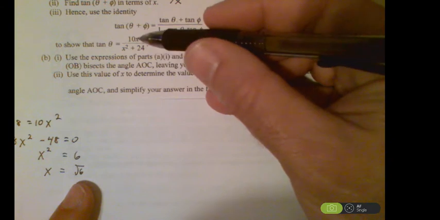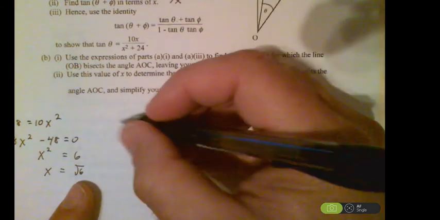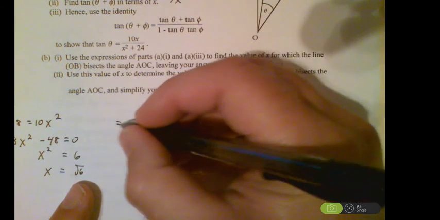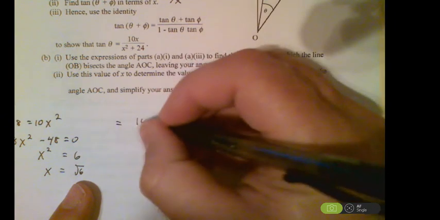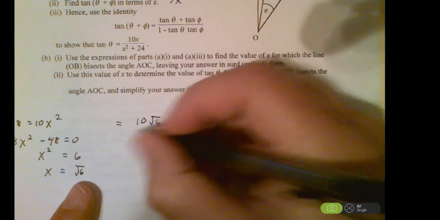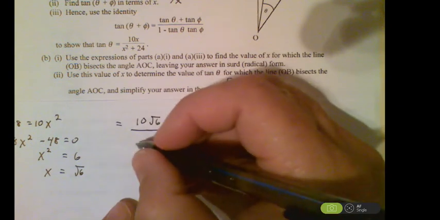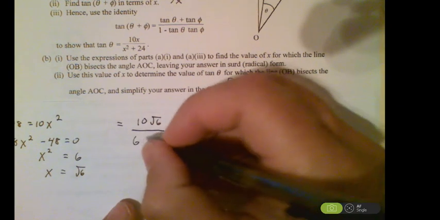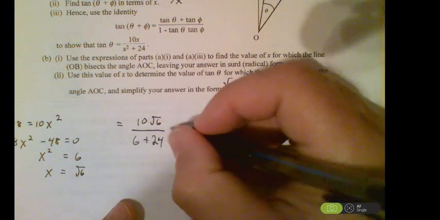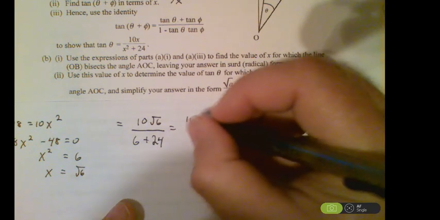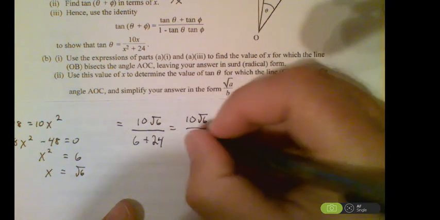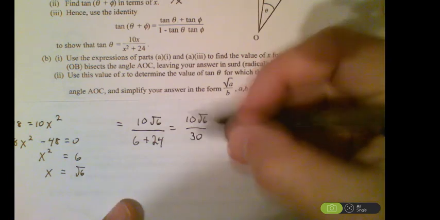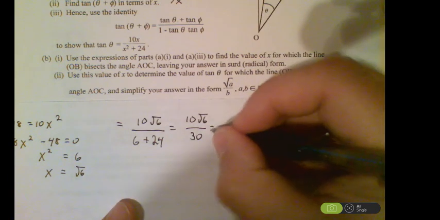So I can now replace my x with the rad 6. So on top, I have 10 rad 6. On bottom, I got the rad 6 squared, which is 6, plus 24. So a little cleanup on that. I got my 30 on bottom. And if I just reduce my fraction, it becomes rad 6 over 3.